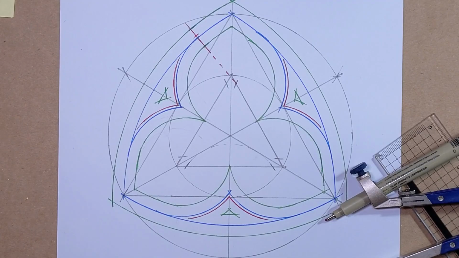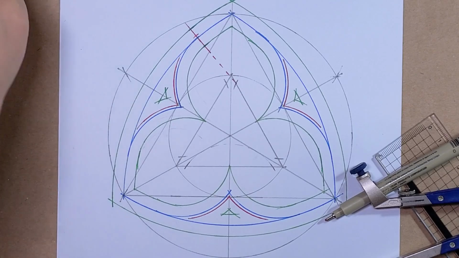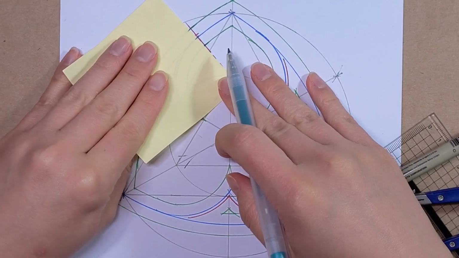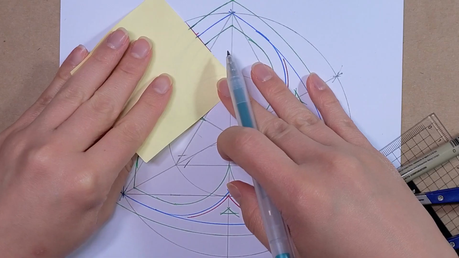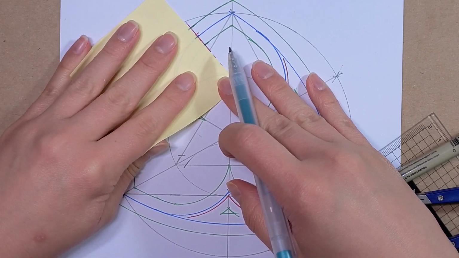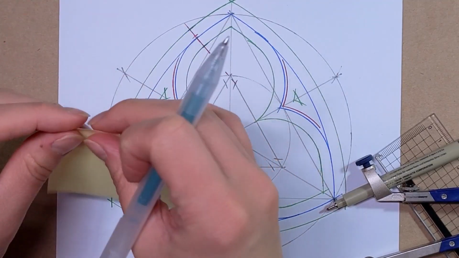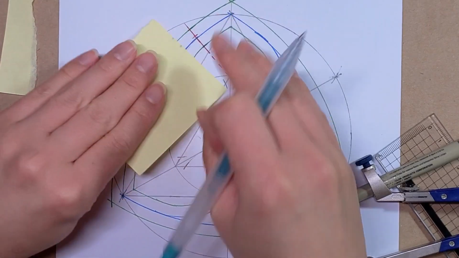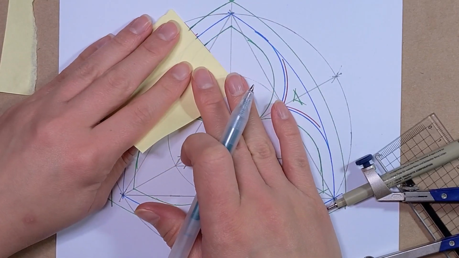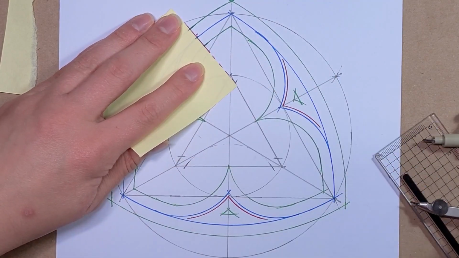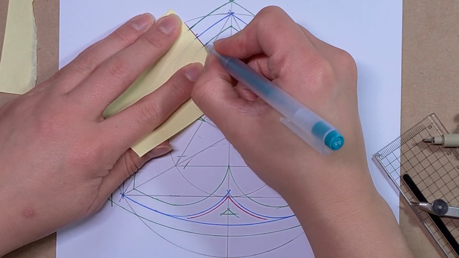And then same process as we did earlier. I'm going to use my small template again, line it up here, and I can use a sticky note stuck here, so I can line up the same way to start with, and I can also mark the other side if I want.